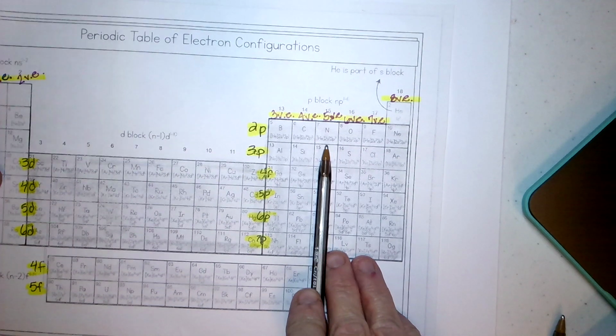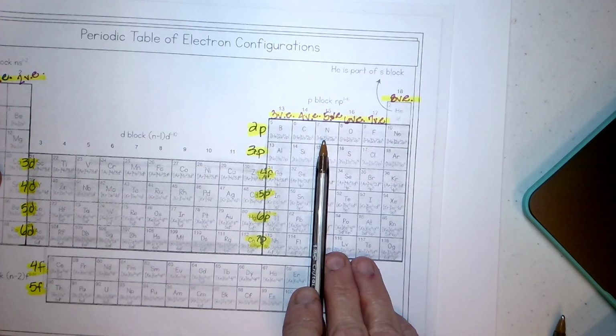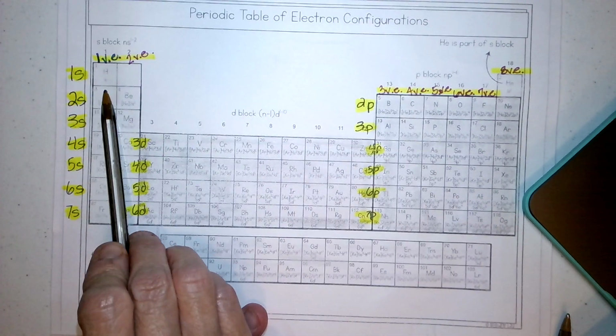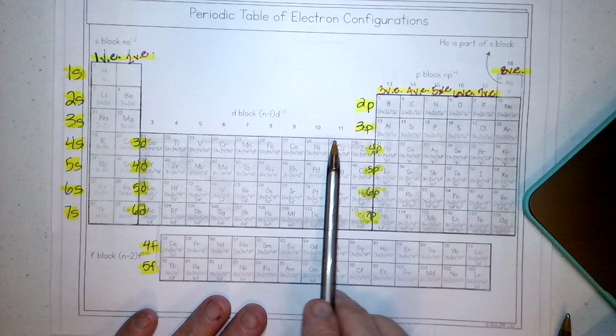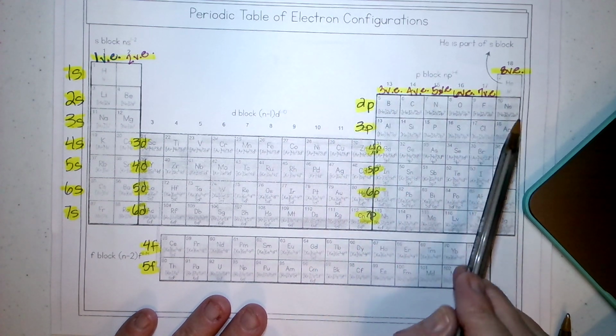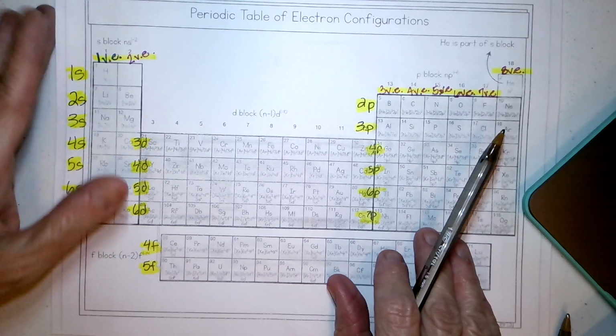So nitrogen is right here. It is in group 5A, so it has 5 valence electrons. Just to refresh, 1 valence electron, 2, we skip these, 3 valence electrons, 4, 5, 6, 7, 8, right? So nitrogen's group has 5 valence electrons.